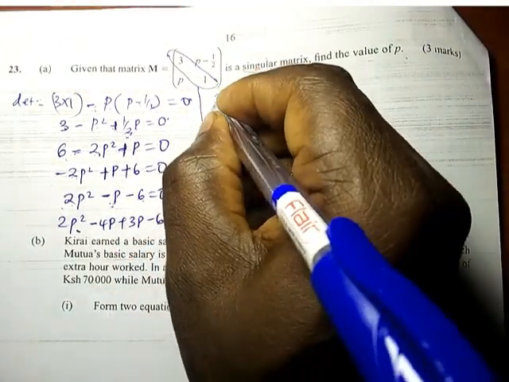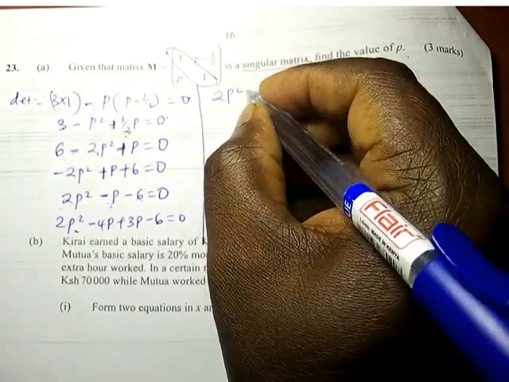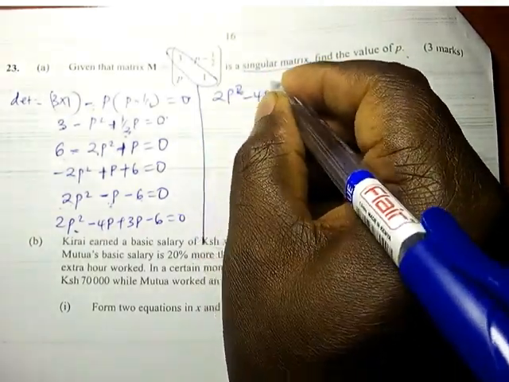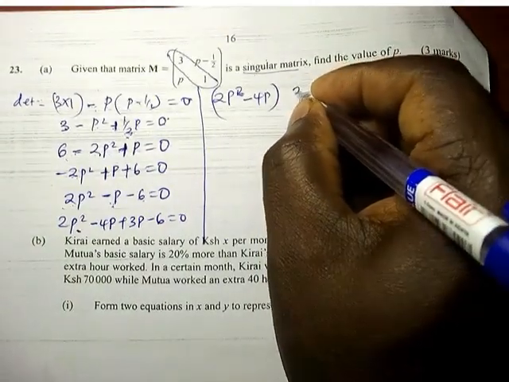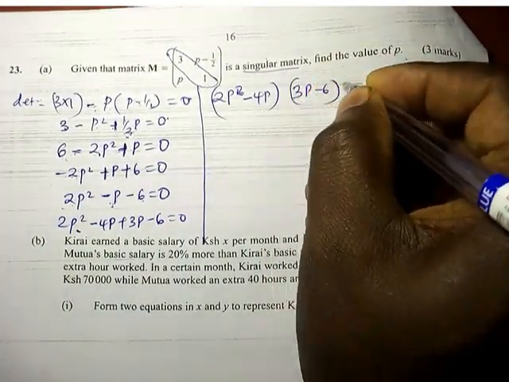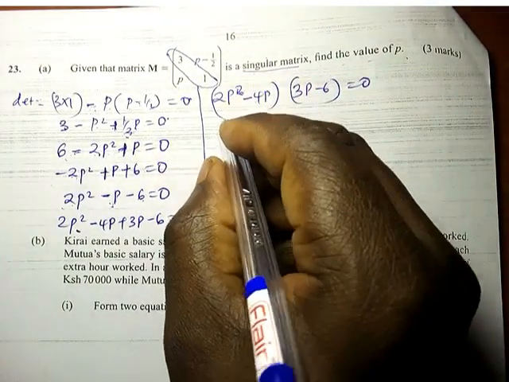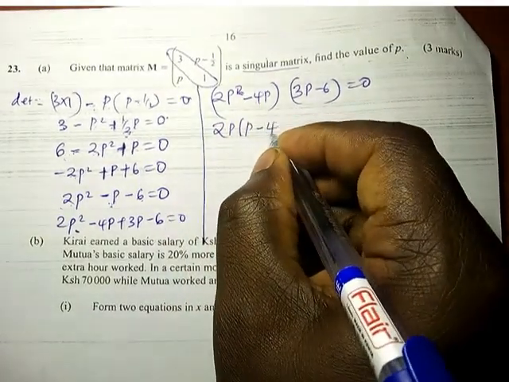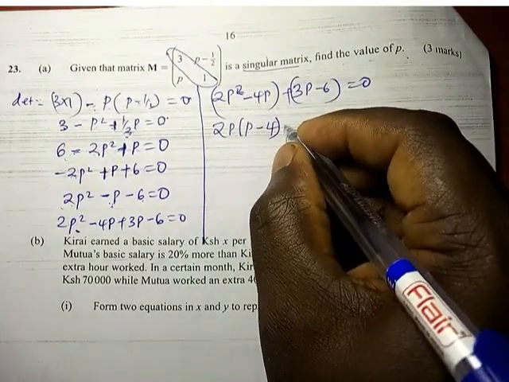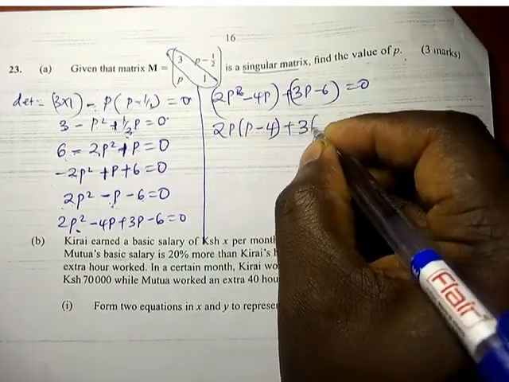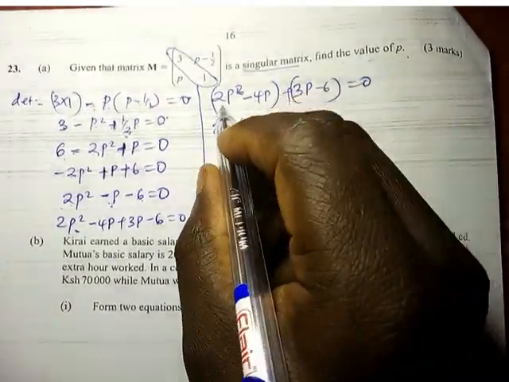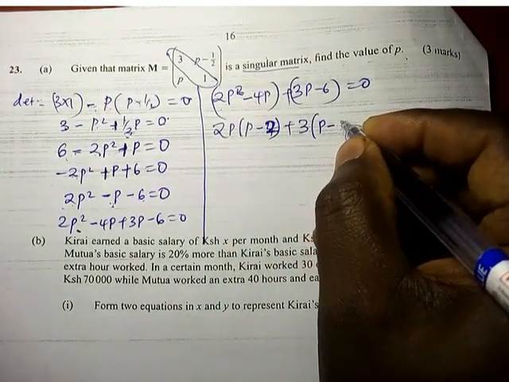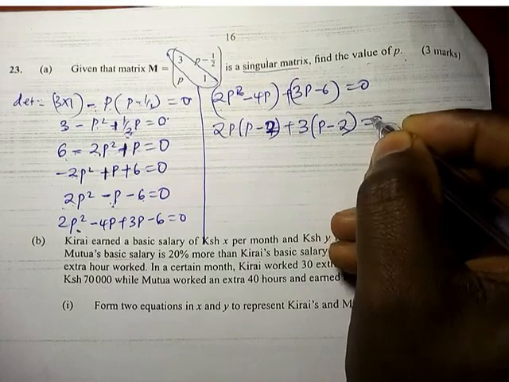Group them. 2P squared minus 4P, 3P minus 6 is equal to 0. The common factor is 2P into P minus 2, plus 3 into P minus 2, P minus 2 equal to 0.